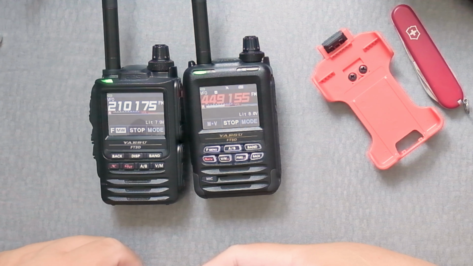Oh, that's a little bit loud, isn't it? Okay. All right, and then we're going to stop. At least that works the same. So that's a bit, I guess, I'm not sure why that's the case. Hopefully they'll change that through firmware.